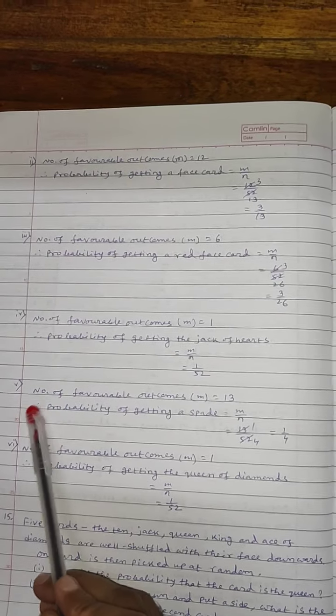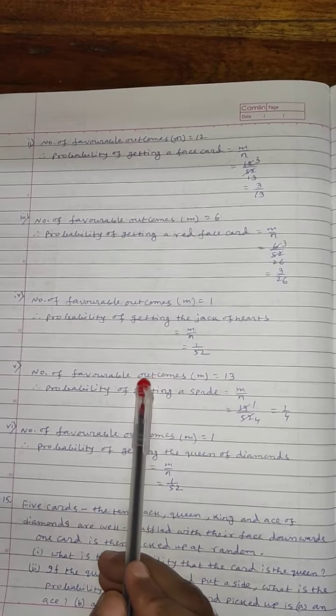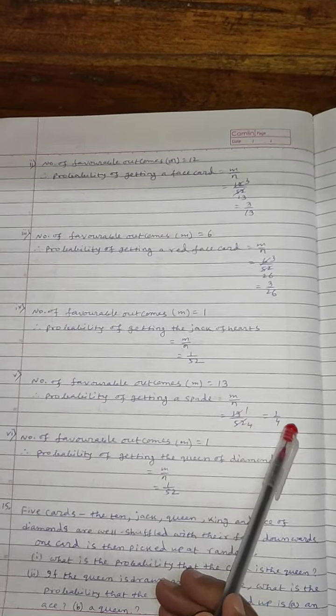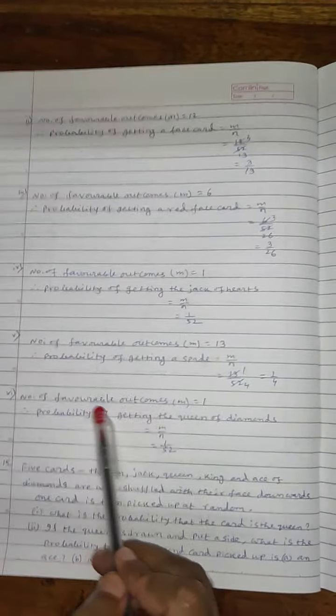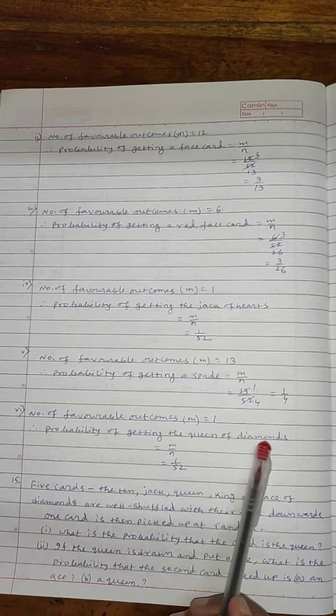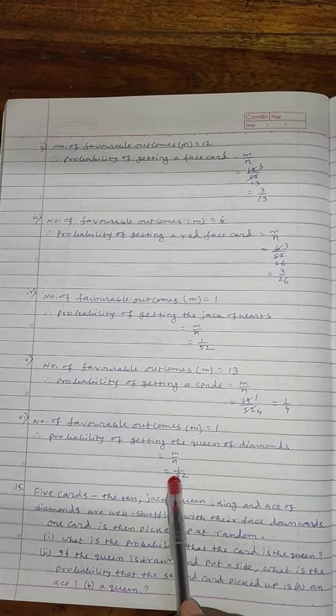Number 5. Number of favorable outcomes M is equal to 13. Therefore probability of getting a spade is M by N, that is 13 by 52, which is 1 by 4. Number 6. Number of favorable outcomes M is equal to 1. Therefore probability of getting the queen of diamond. Queen of diamond only 1 piece, so 1 by 52 is the answer to this.